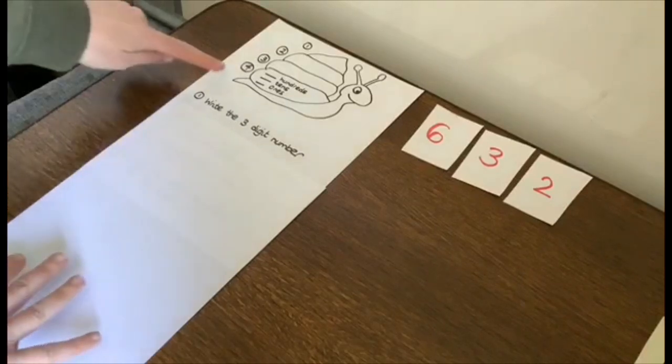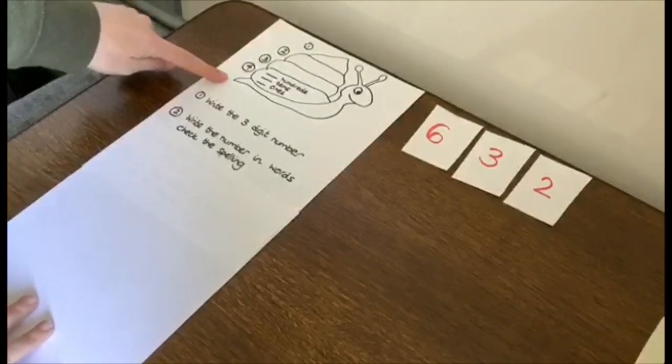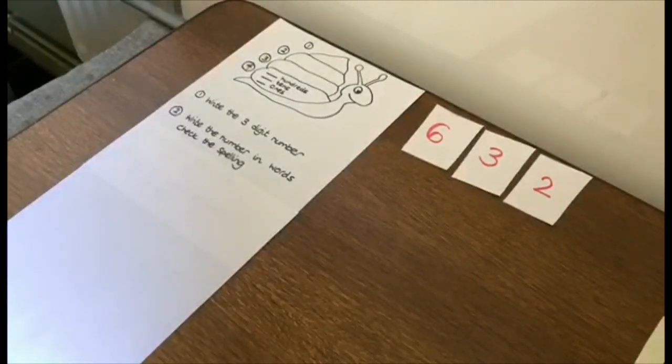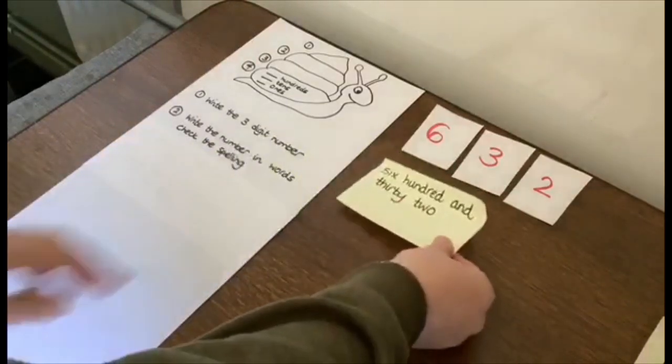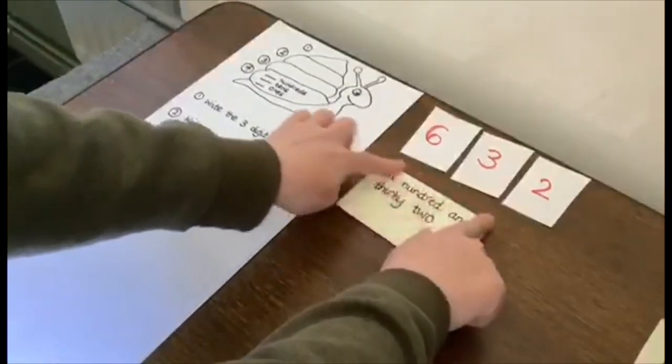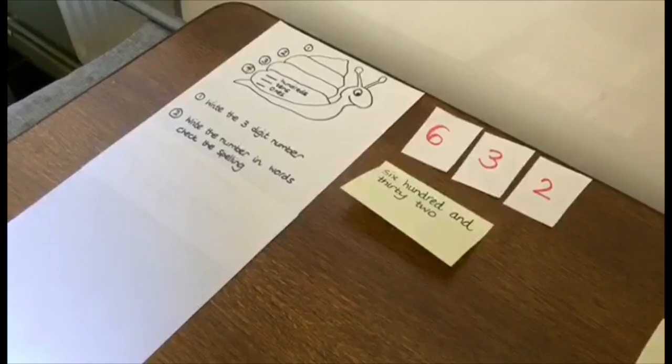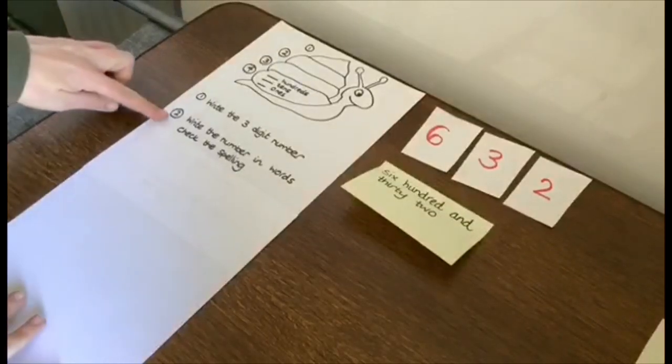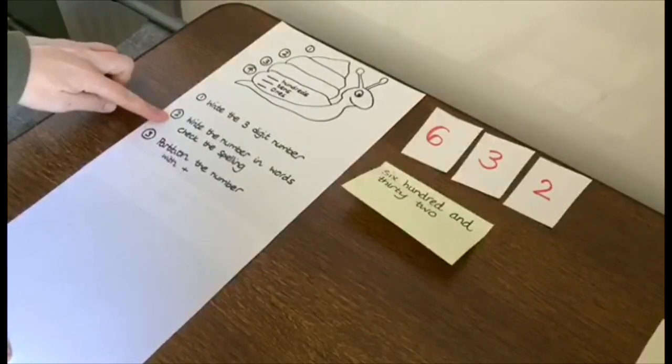Then, section 2, we need to write the number in words. Now think really carefully about your spelling. This is really important for this part. So for section 2, I would have it in words. So I'd write it six hundred and thirty-two. And then the third part is your partitioning.